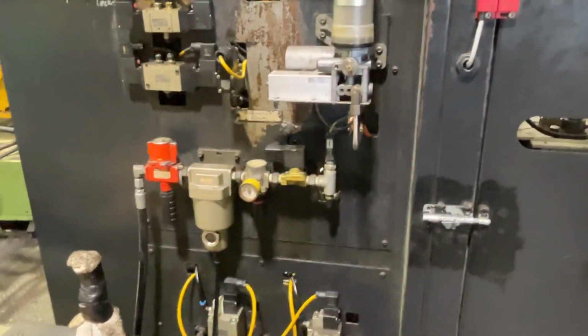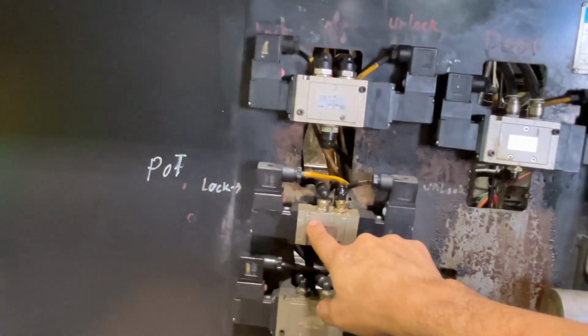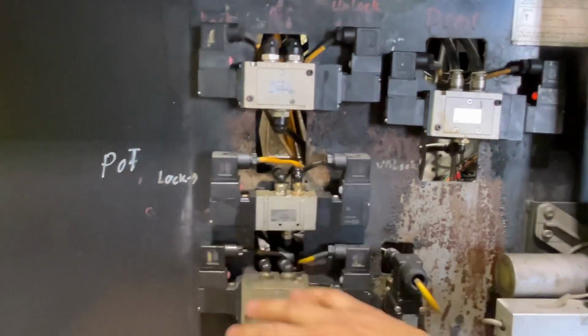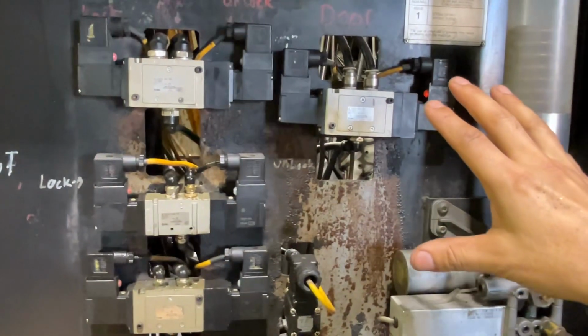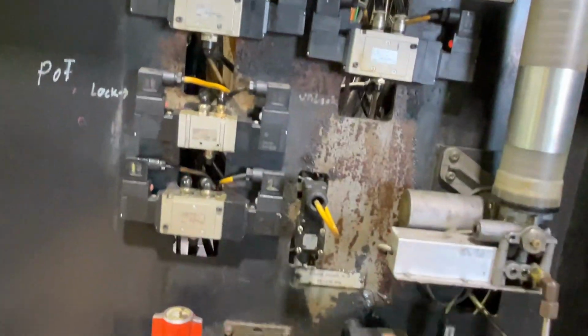Okay, it's recommended to have all the panel labeled. We're going to do a better job in this case. The idea is to put up a plate or a tag with all the descriptions, and let me show you what I mean.